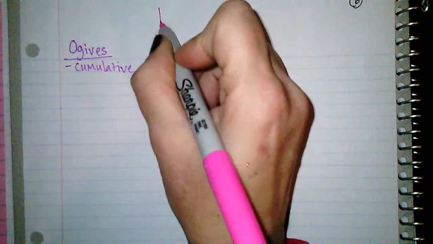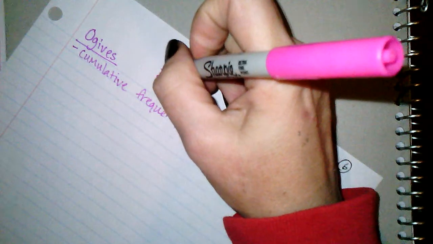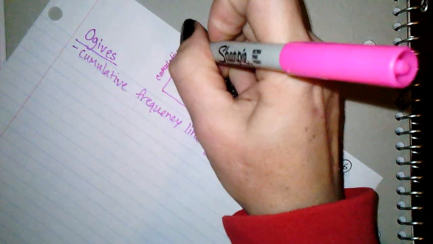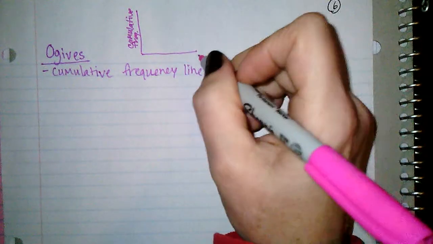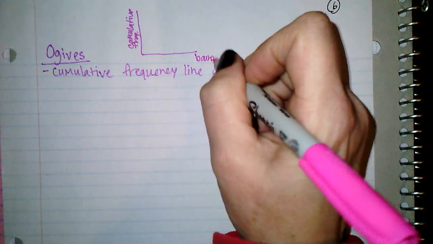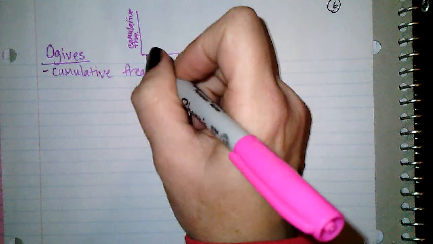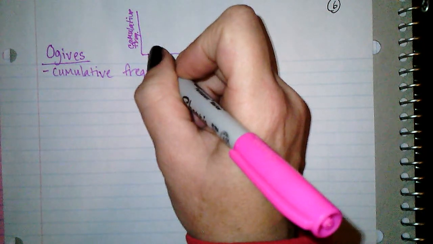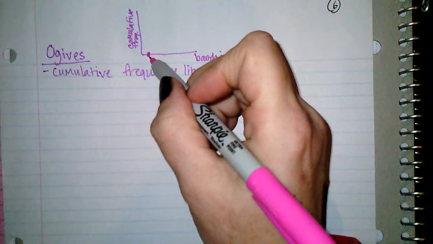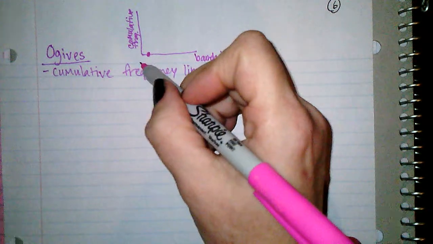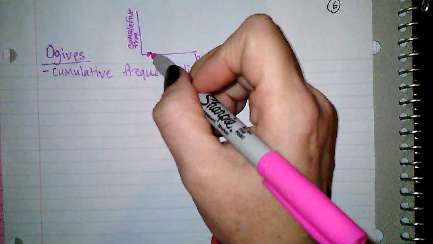So what ends up happening is, again, it's a frequency. So on the vertical axis is going to be cumulative frequency instead of just frequency. You use your class boundaries along the x-axis, and you start at the lowest with a cumulative frequency of 0 because there's nothing below the lowest class boundary.